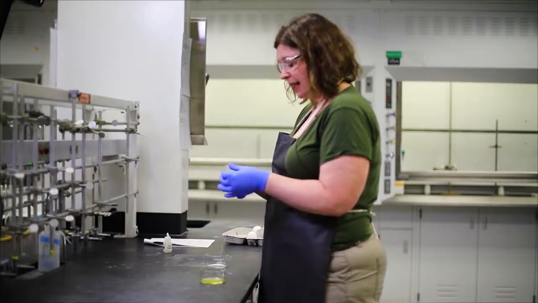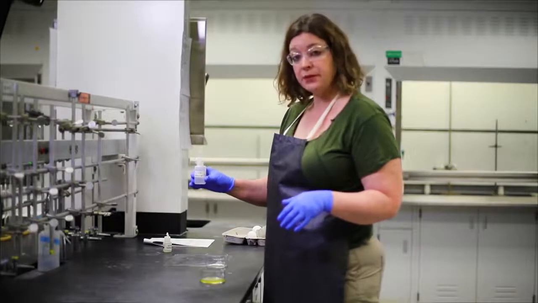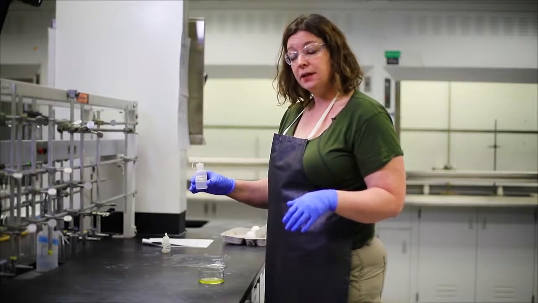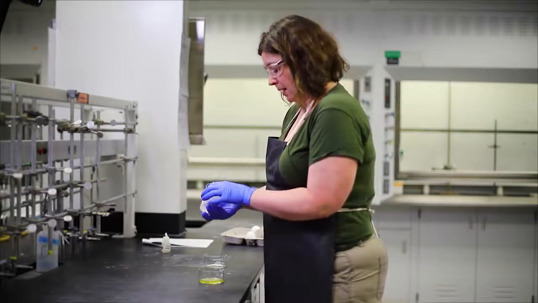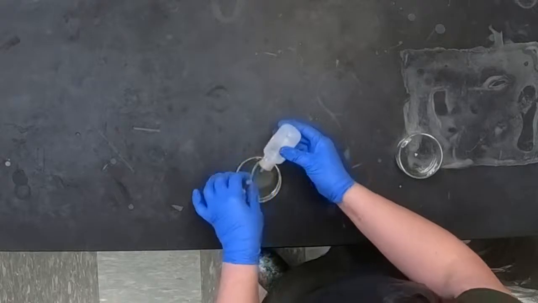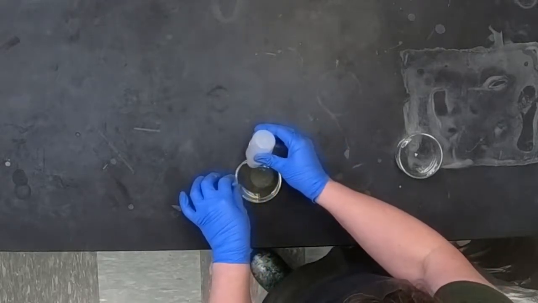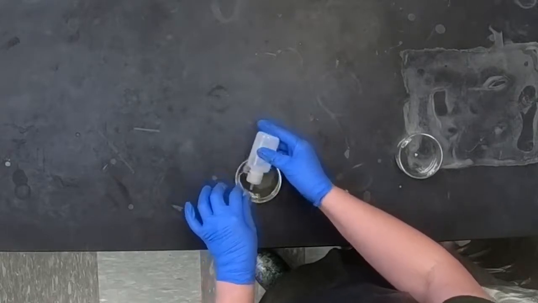and I'm going to take hydrochloric acid. You are going to use this several times throughout this semester. This is 6 molar hydrochloric acid. We'll talk about concentration in a couple of weeks. And I'm just going to drop a few drops of acid on one side of my giant eyeball.